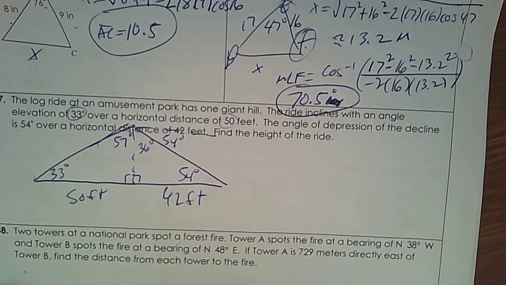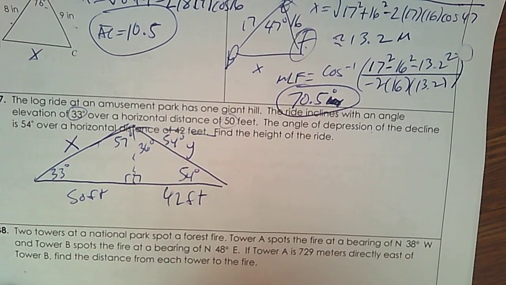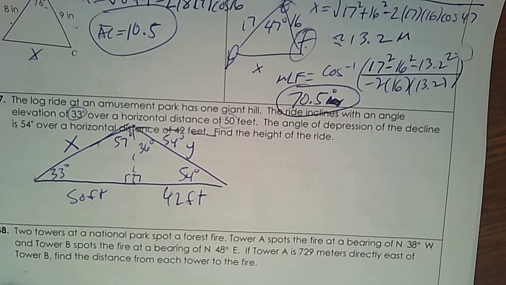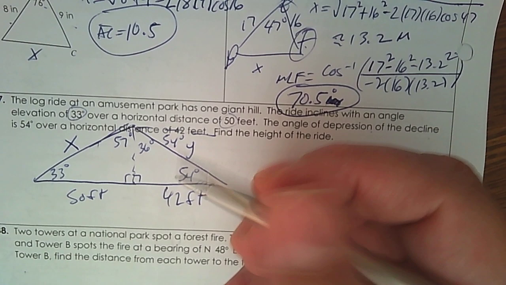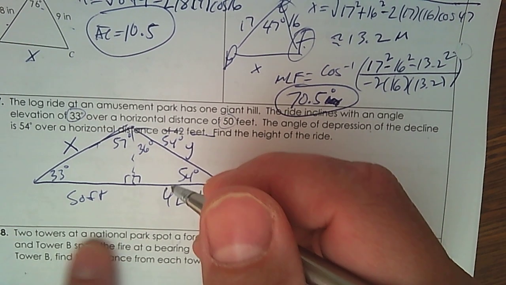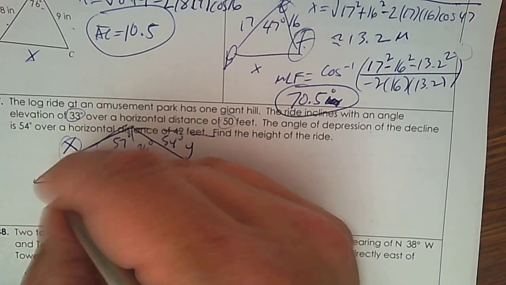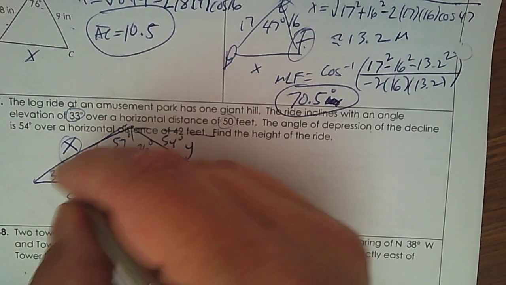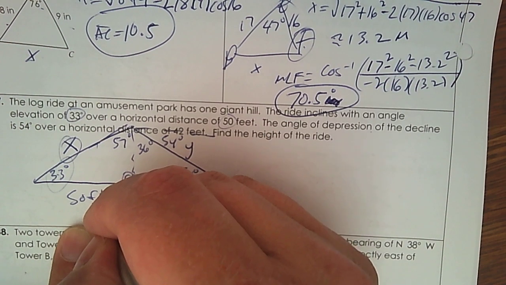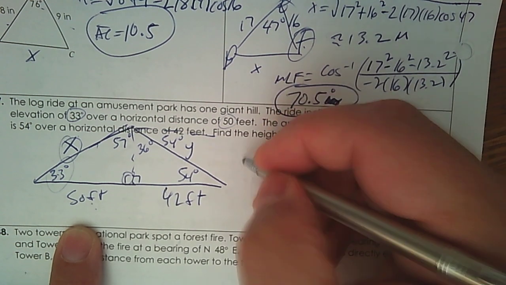And then I'm asked, what's the length of the ride? So I need to find x, I need to find y, and then add it all up. I'm just going to use SOHCAHTOA to do this. Right triangle. So if I want to find x, how long it went up, I'm going to use this angle and adjacent. So adjacent and hypotenuse, that's cosine.